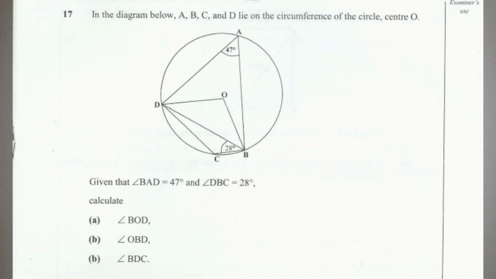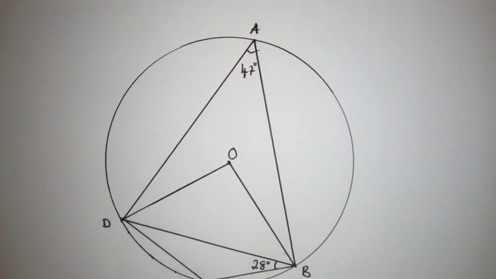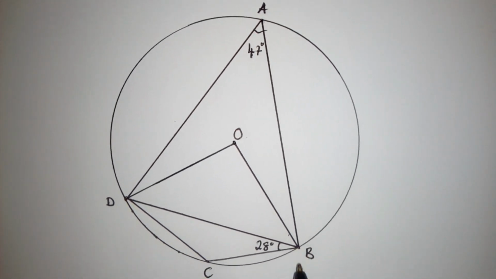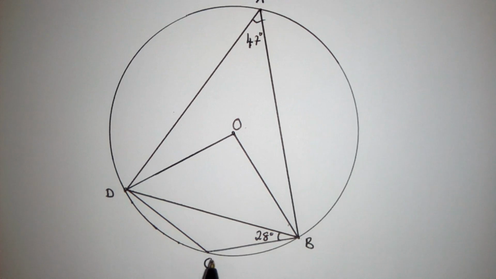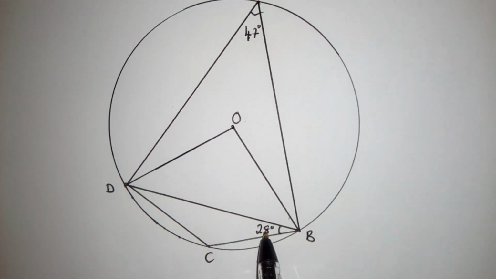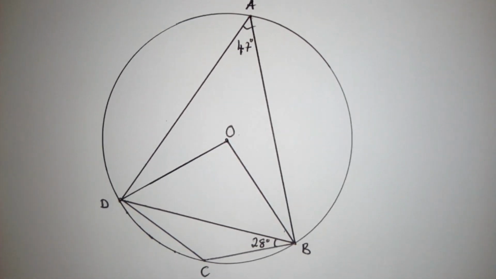Alright, so question 17 reads, in the diagram below, A, B, C, and D lie on the surface of the circle, center O. So we can see that on top here, this is our A, our B is over here, and D, C is here, O is here. They have given us this angle, which is 28. There is another angle here, which is 47 degrees.